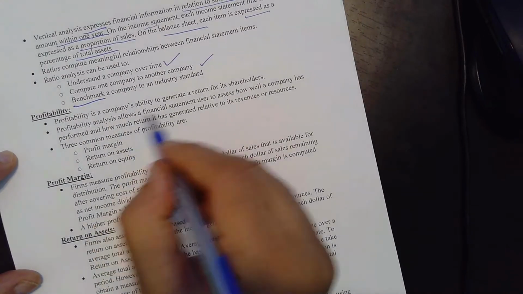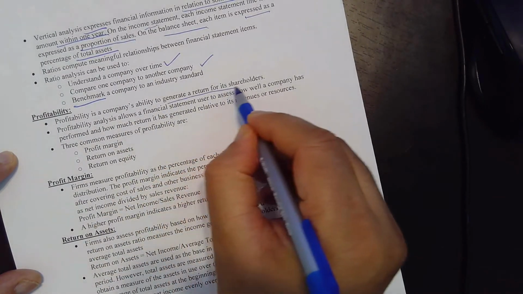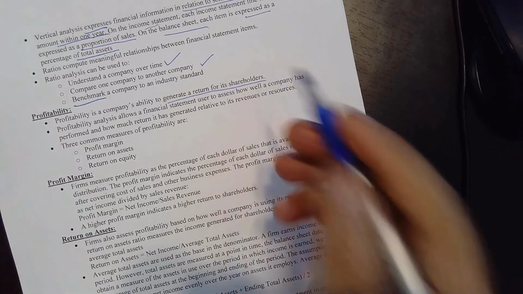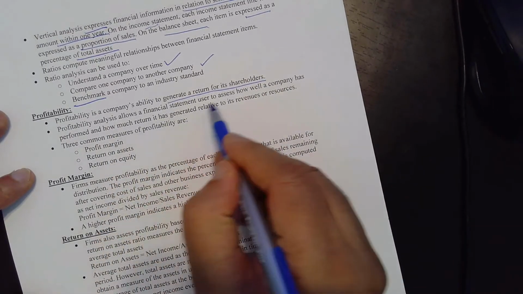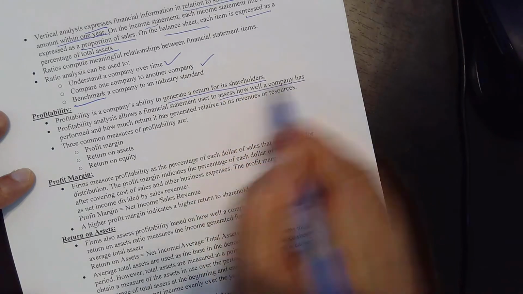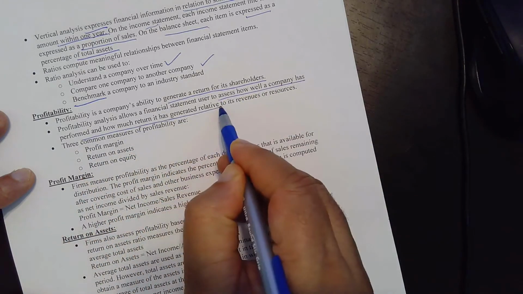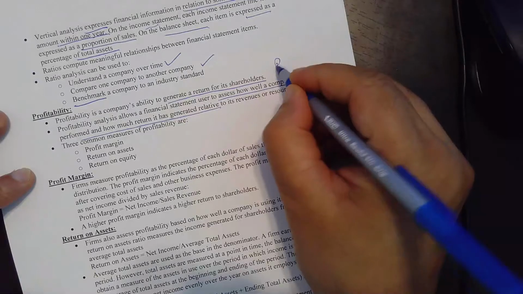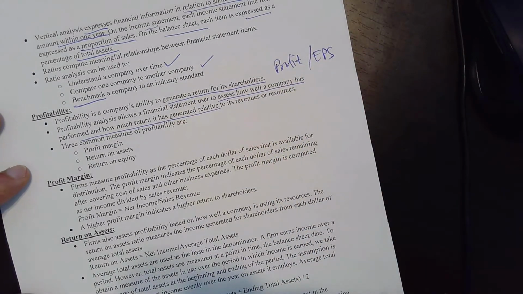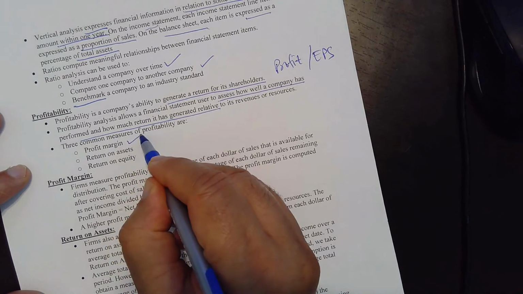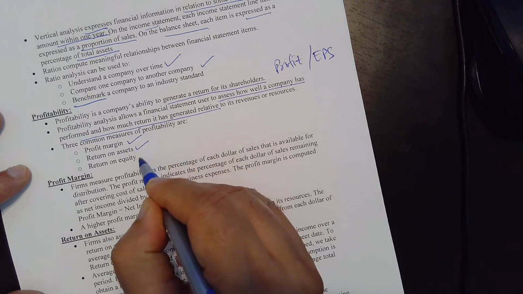Profitability. Profitability is a company's ability to generate return for its shareholders. We're talking about generating net income. It allows users to assess how well a company has performed and how much return it has generated. We are talking about profit, and earnings per share that we have discussed earlier. Three common measures: profit margin, return on assets, and return on equity.